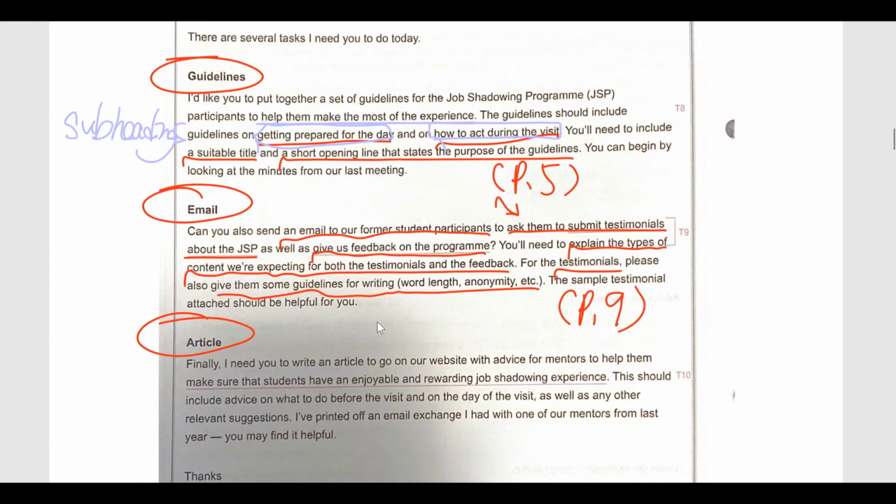So paragraph 1 would be the purpose, and then paragraph 2 would be the expectation for testimonials. And for testimonials, you need to give them some guidelines for writing. So one more paragraph on the guidelines, and then expectation for the feedback. Alright, and then finally the ending. In the beginning you write "Dear former student participants," and at the end you write "Yours faithfully," and then your name, your full name.